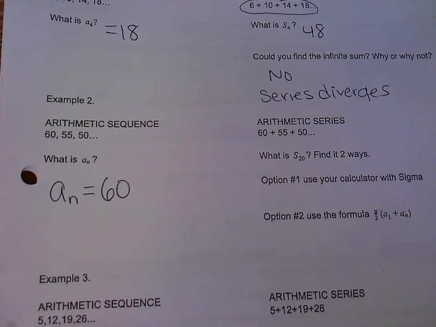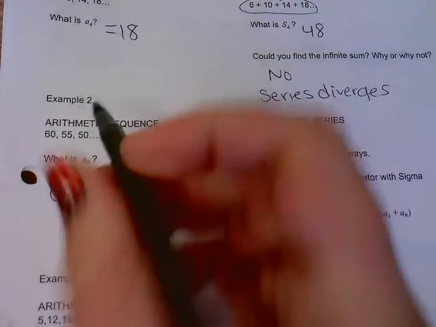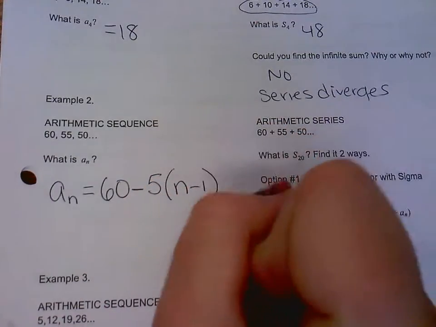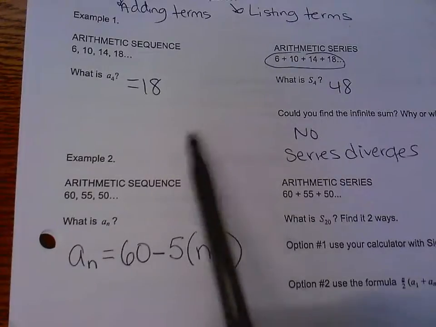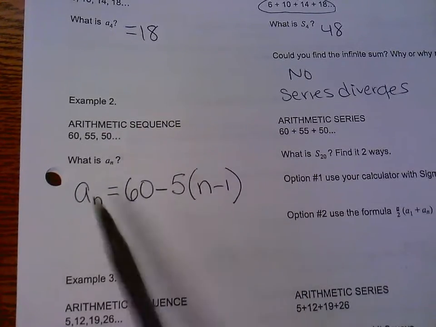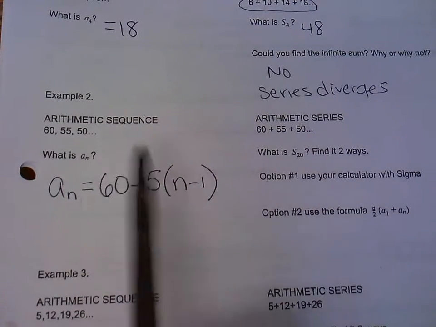So what are you starting with? And then your difference this time is you're going down by 5, n minus 1 times. So up here, they just wanted you to find the term. Here, a sub n means give me the formula.